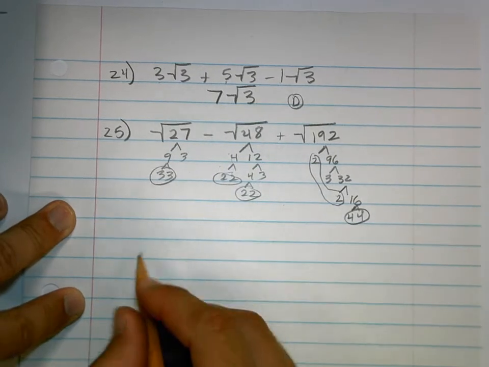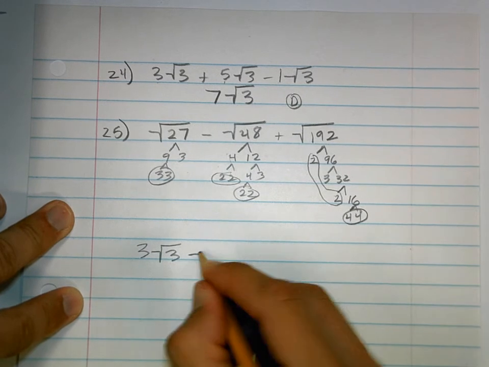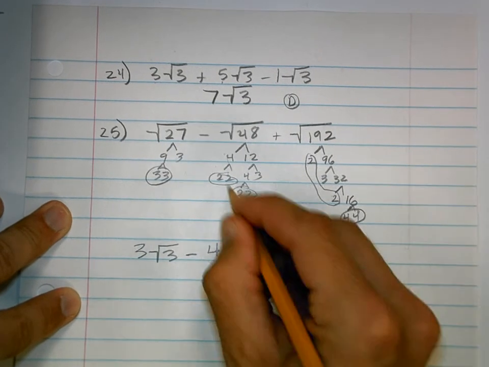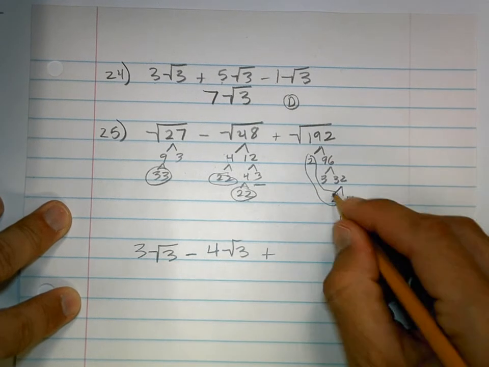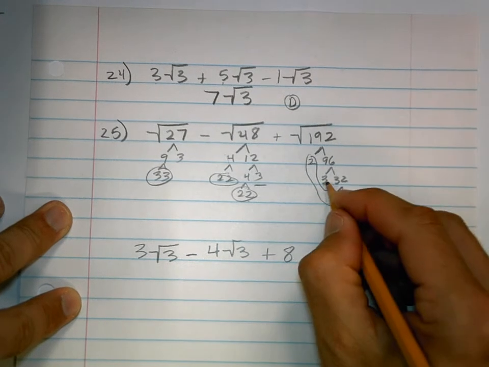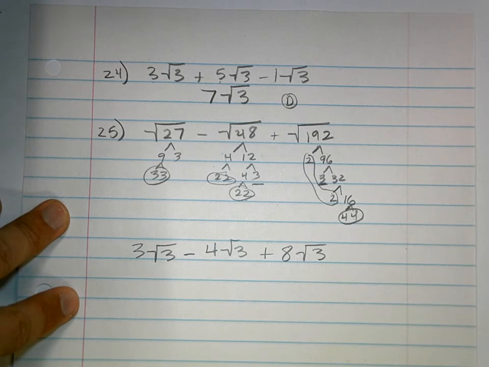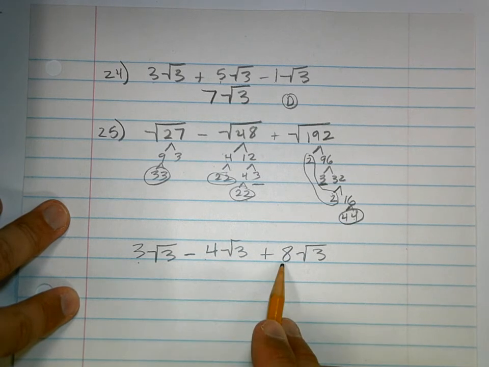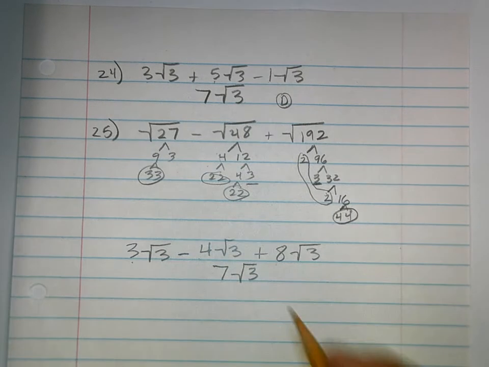So over here, I'm going to have 3 root 3, and then I'm going to have minus 4 root 3. 2 times 2 is 4. I have this 3 left over. And then I'm going to have plus 4 times 2 is 8. And then I'm left with this 3 which was right here. So root 3. And then now I can add those. And when I add those, I have 3 minus 4 is -1 plus 8. So that's going to be 7 root 3 again. And that is B.